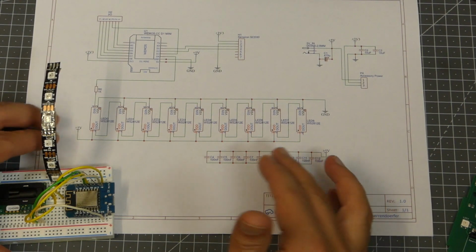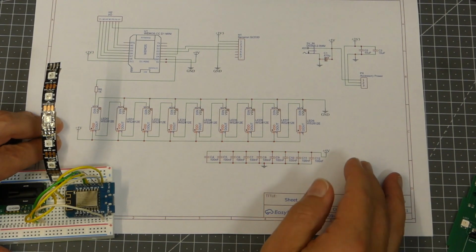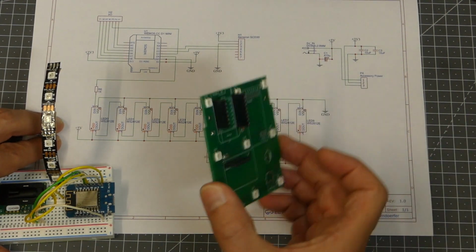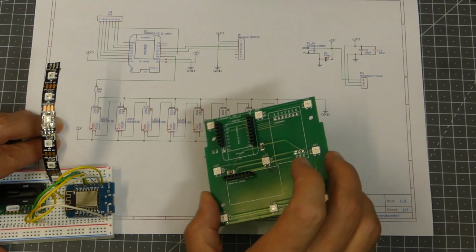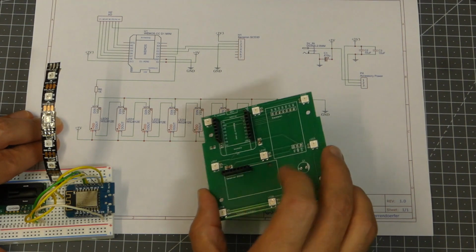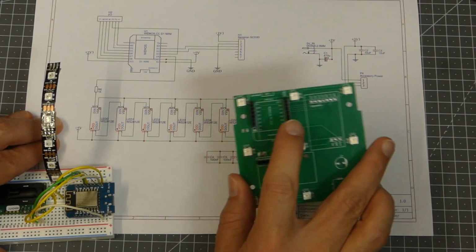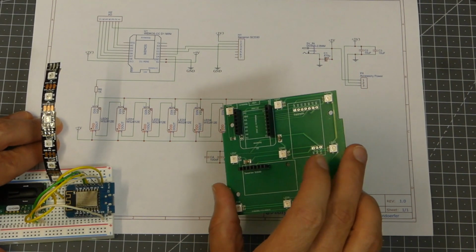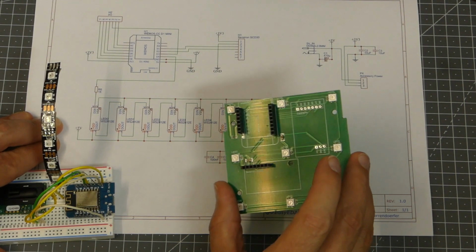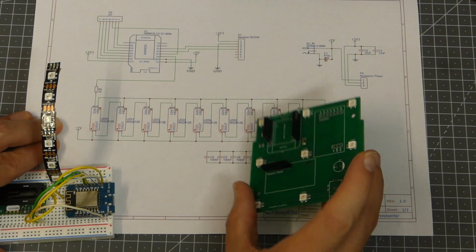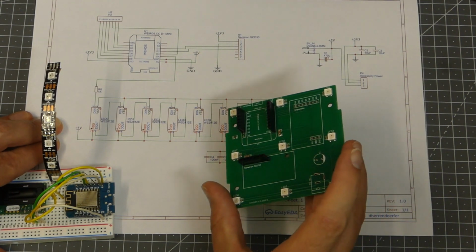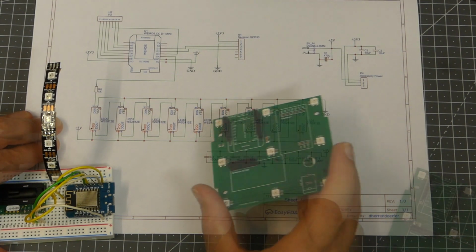Also, all the parts are chosen so you can have the bare boards assembled through JLC PCB. So you can actually order a fully populated board with all the LEDs, all the resistors, and everything you need already on it. The price per board is below $2, which I think is pretty good.